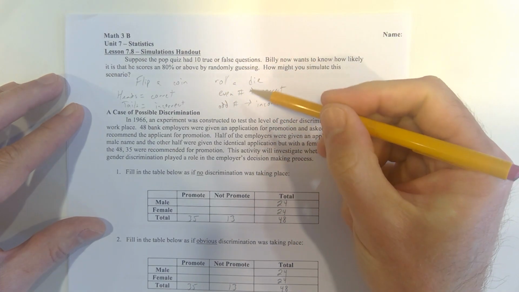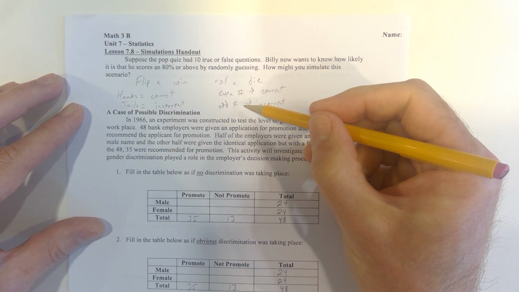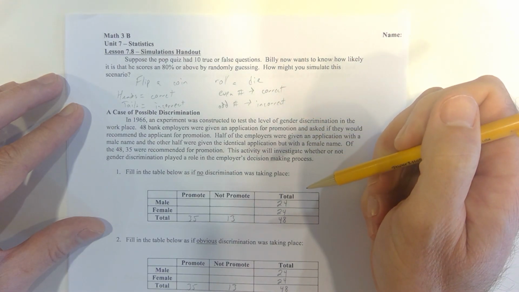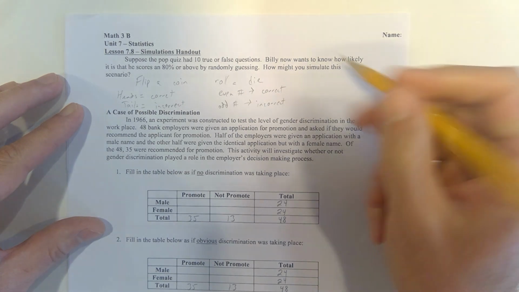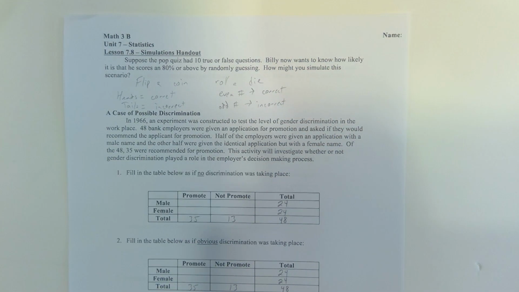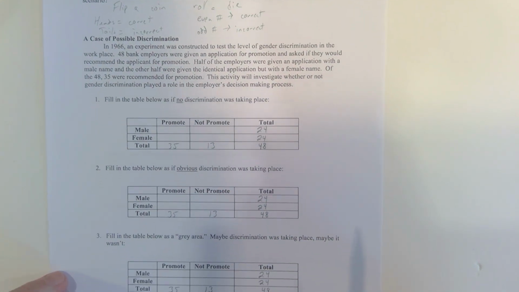Or I could do numbers 1, 2, and 3 correct, 4, 5, and 6 incorrect. I just have to make sure I'm matching a 50-50. Or I could use my calculator and do the same type of thing. So there's lots of ways to set up. Just make sure you choose a method that would match a 50-50 chance of guessing correct. Okay, moving on.